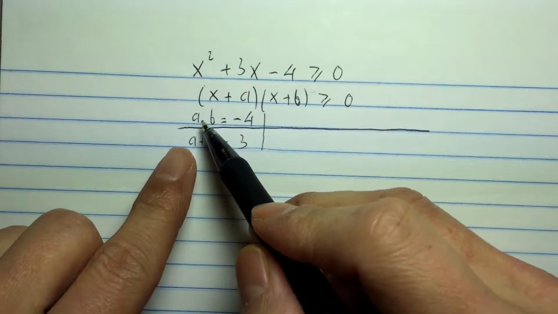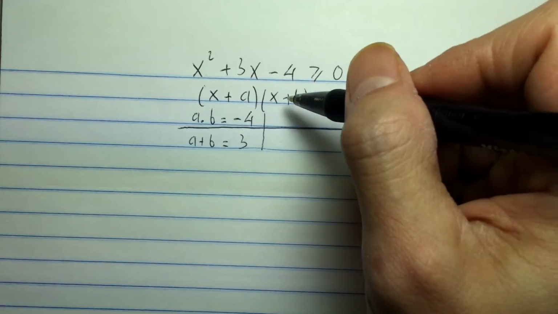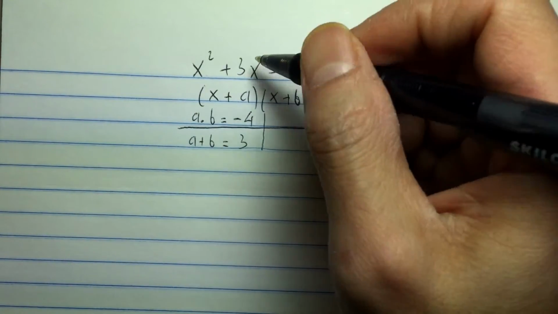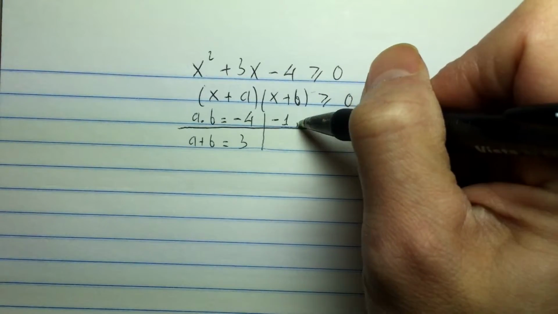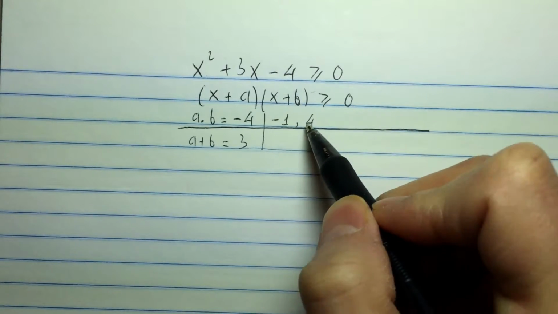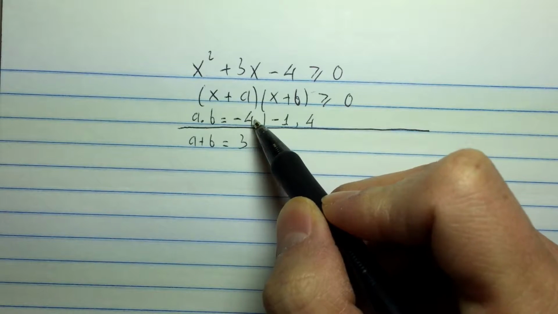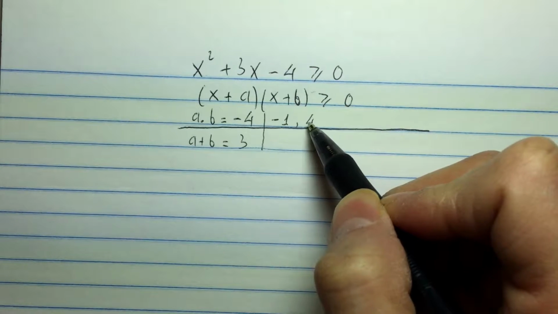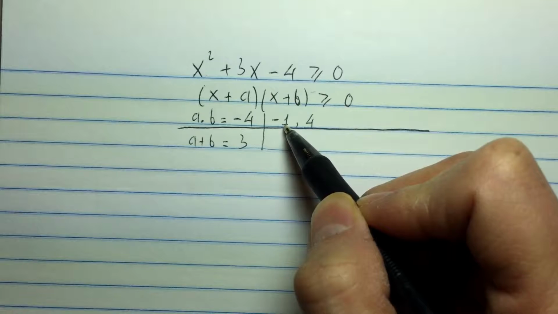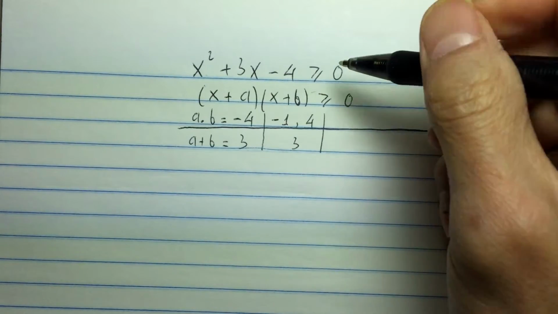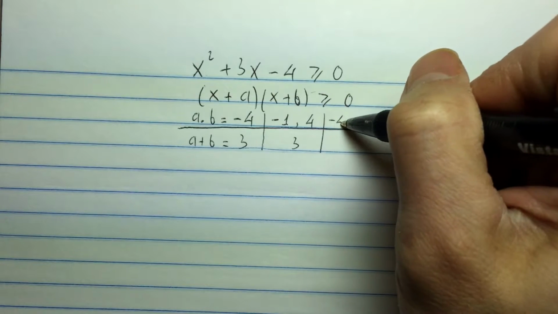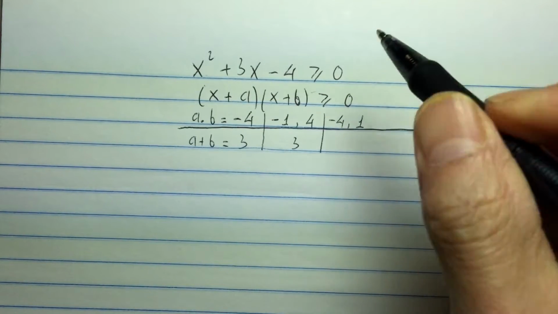So the first pair, I have a equals minus 1, b equals 4. So minus 1 times 4 equals minus 4, and 4 minus 1 equals 3. Another pair, minus 4 and 1.